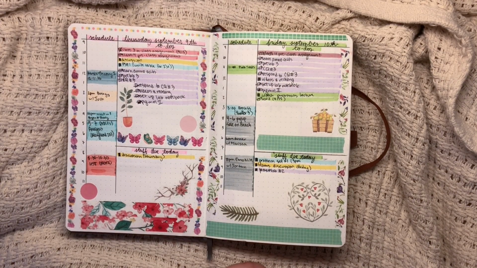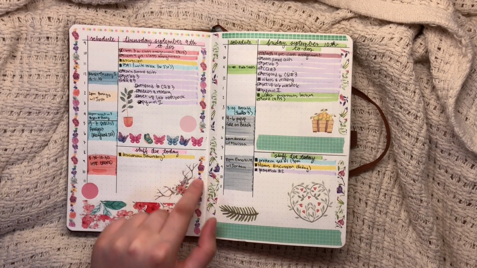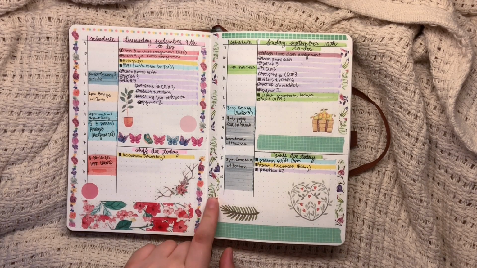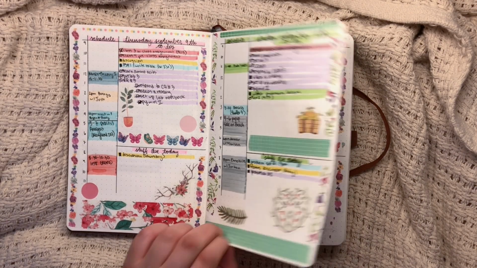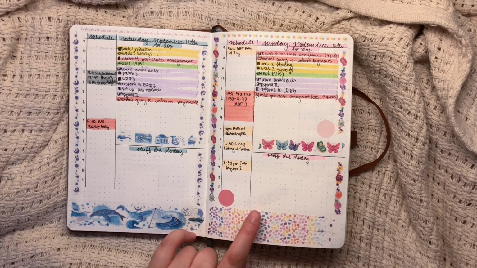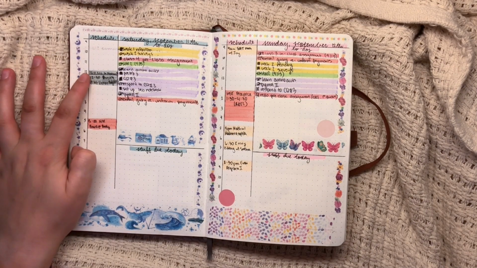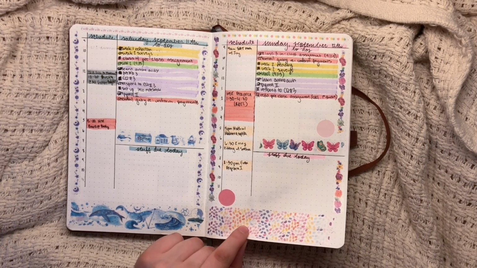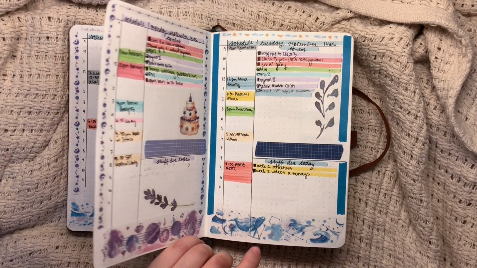So yeah, this page was kind of multicolored. I had a bunch of multicolored tape that I used. Here's a little more green. I can kind of stick to the green a little bit. Here I got my ears pierced, which was super cool. So I got second lobe piercings. Very, very nice.